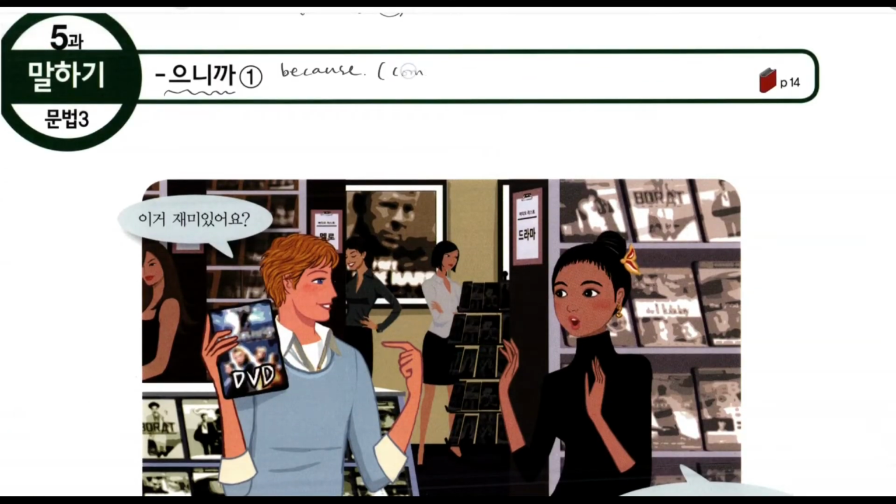Okay? This is another connective ending. So it means clause 1 ends with 으니까, and then the main clause follows, okay? Main clause. 아요, 어요, 해요, the proper sentence ending.